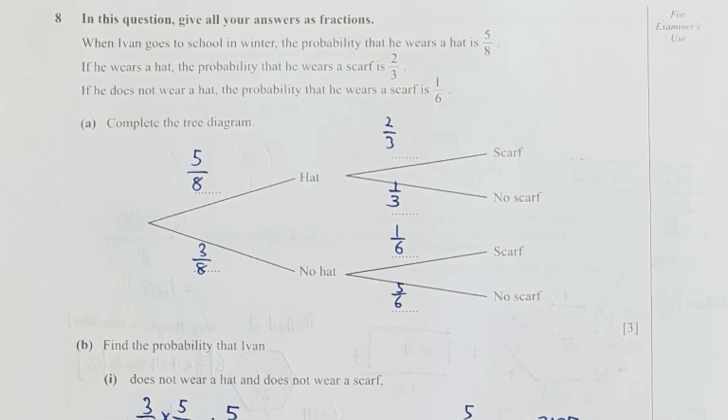Question 8. Complete the tree diagram first. He wears hat is 5 over 8, which means when he doesn't wear hat is 3 over 8. Whereby when he wears a hat, the fact that he might wear scarf is 2 over 3, which means when he doesn't wear a scarf it's 1 over 3. Whereby for the condition where there's no hat, the probability that he might wear a scarf is 1 over 6, where no scarf is 5 over 6.